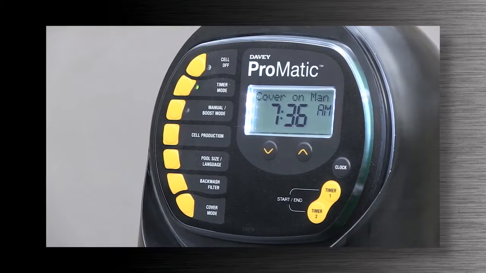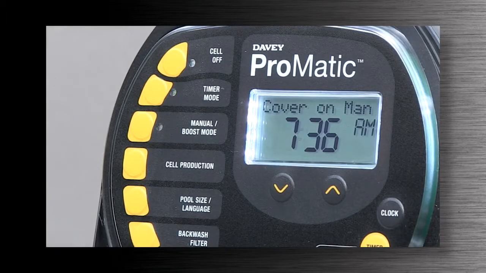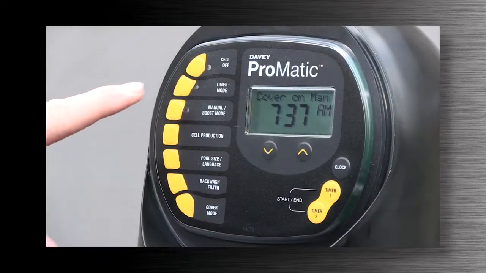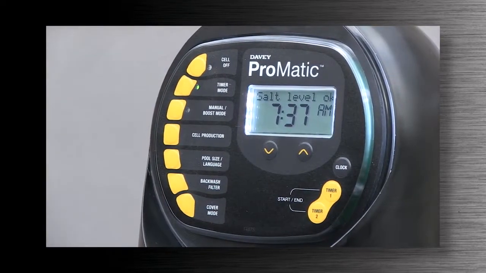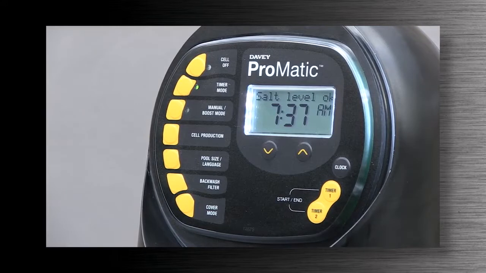The corresponding timer mode or manual mode LED light will flash, whichever the unit was in before applying the cover and activating cover mode. The display will show cover on man when in cover mode. When you remove your pool cover, simply push the timer or manual mode button to resume normal operation. If you have an automatic pool cover, the unit also has an automatic pool cover interface option. Consult your Davey dealer or Davey regarding this option.